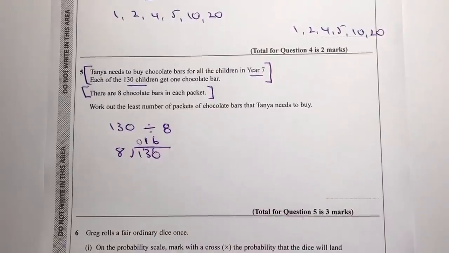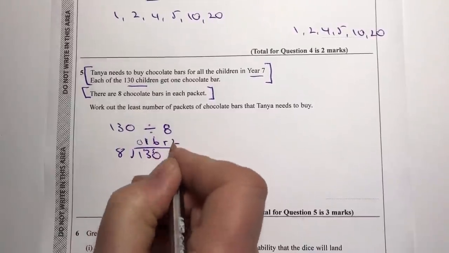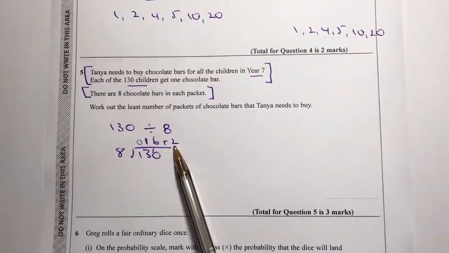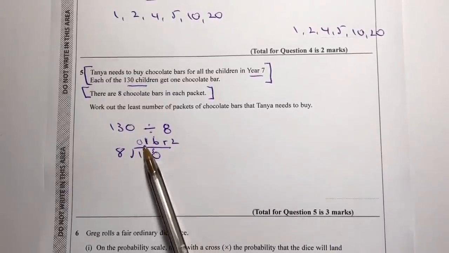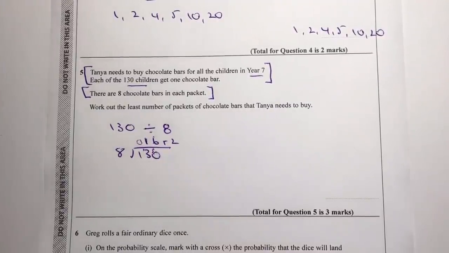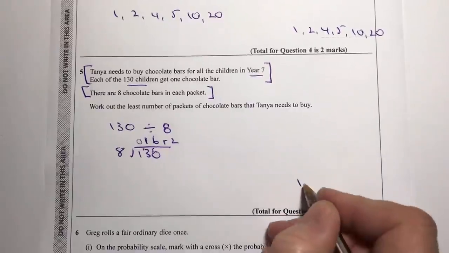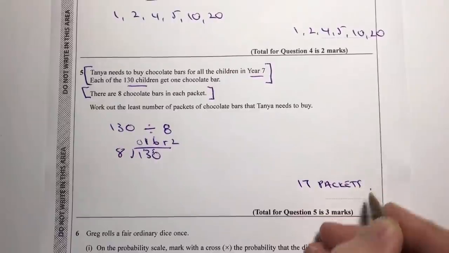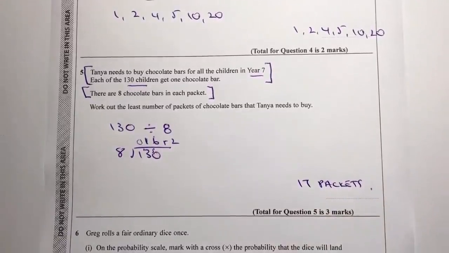Okay, so you need to know your times tables if you're doing short division, and you've got a remainder of 2. Okay, well, those 2 chocolate bars have to come from somewhere. Okay, so what we're saying is that we've got 16 packets plus some extra, so actually Tanya will need to buy 17 packets of chocolate bars. Okay, hopefully that's all right for you. Please do practice short division. It will come up fairly frequently.